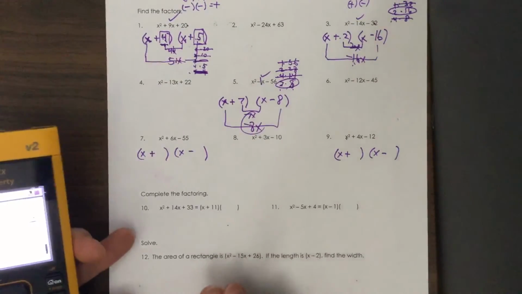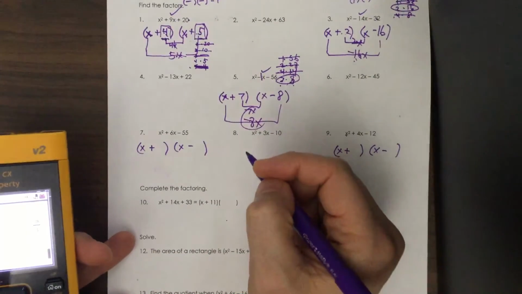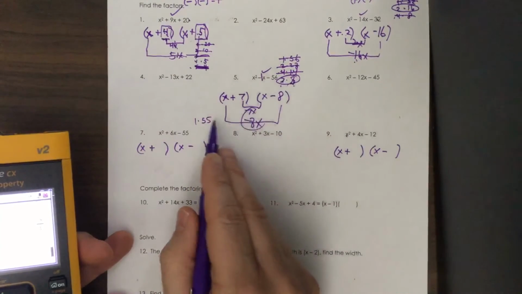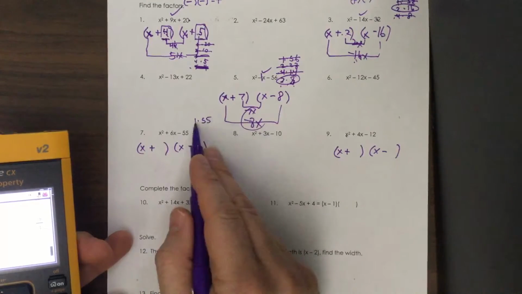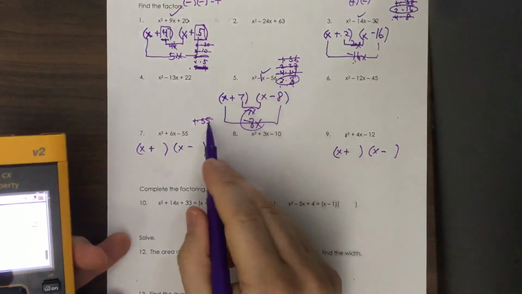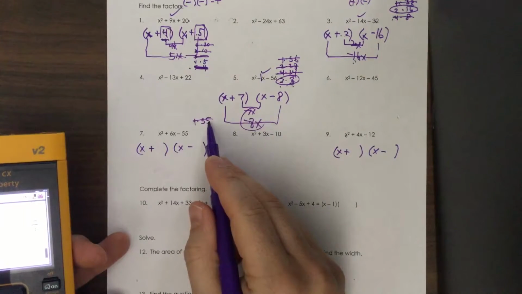55. Okay, we could do 1 times 55. Now, as you do this more and more, you'll start to see, yeah, 1 times 55, those are factors, but I'm not going to use that to get 6. I can't add or subtract those two numbers to get 6. So I already know that one's wrong, right? 2 is an even number. 2 is not going to go into 55 because 2 is even and 55 is odd. 2 only goes into even numbers.